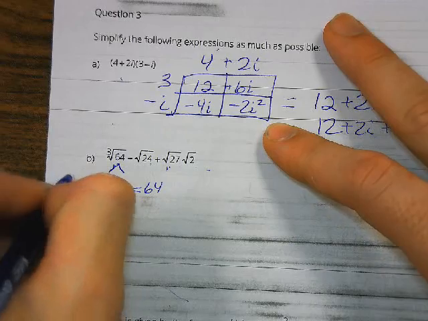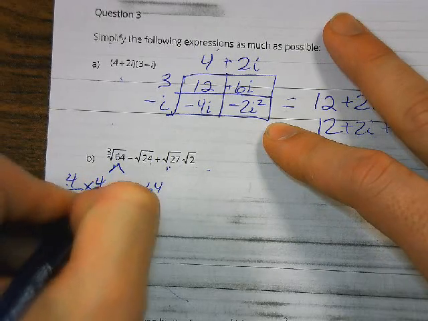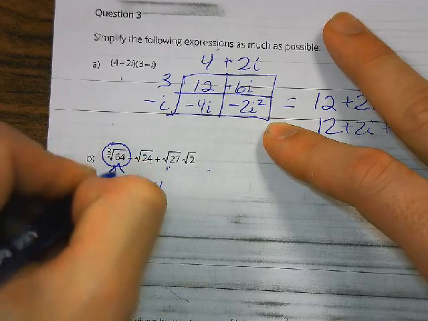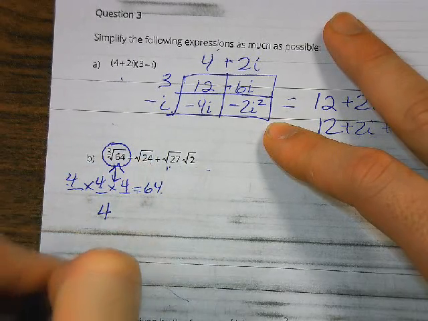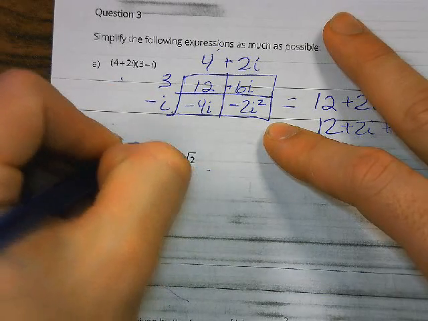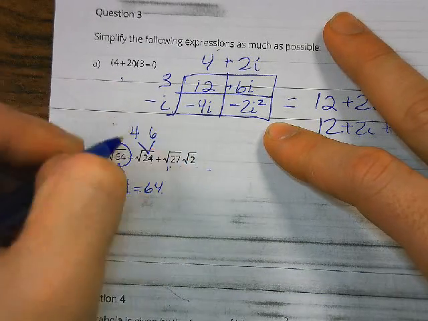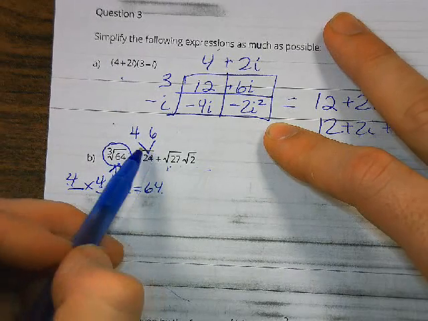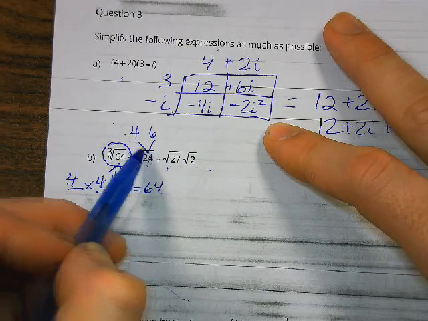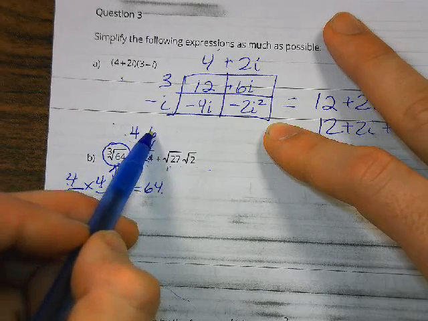We have the square root of 24 here. The factors of 24 are 4 and 6. I chose 4 and 6 because 4 is a perfect square. The square root of 4 is 2. So we're just left here with the square root of 6. The square root of 4 is 2, so this is going to be minus square root of 4 is 2, and then times this leftover square root of 6.